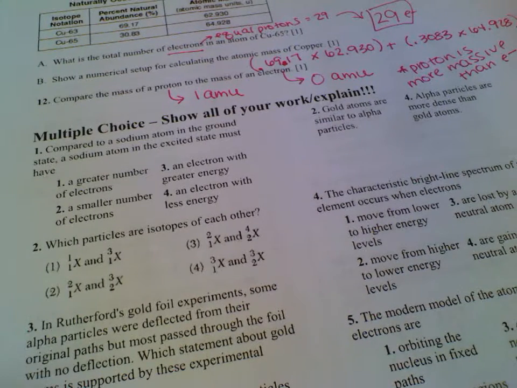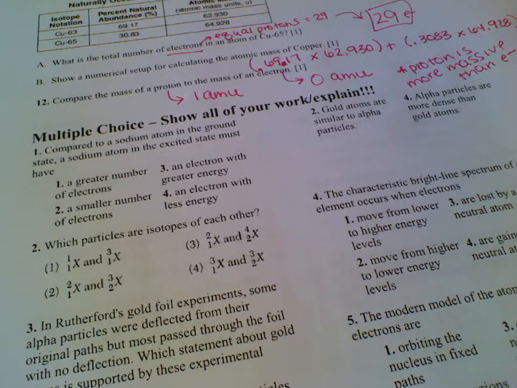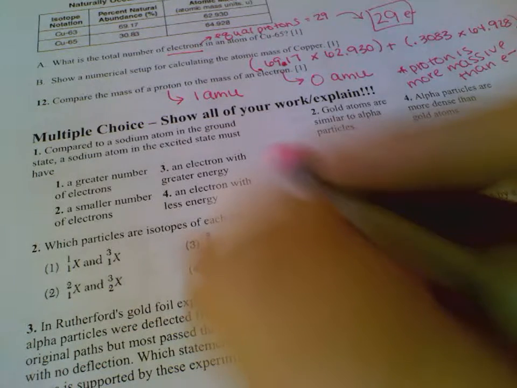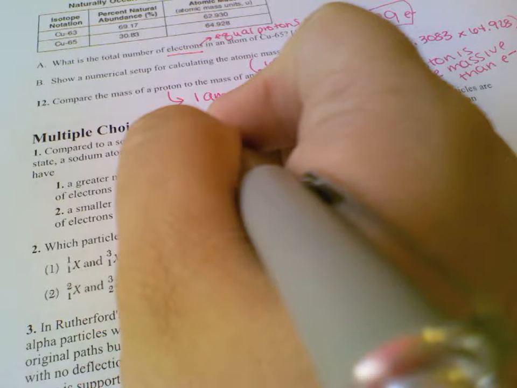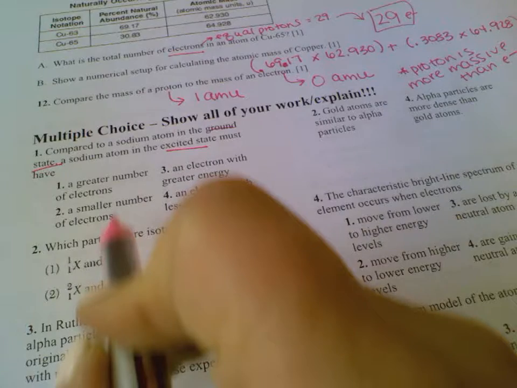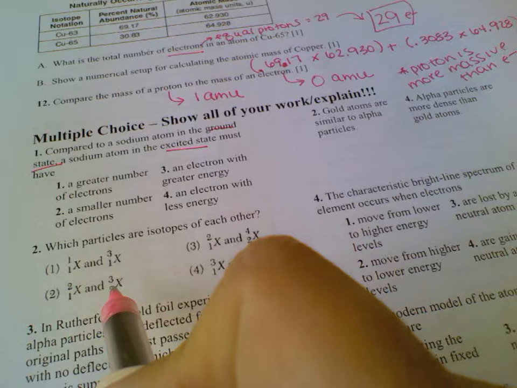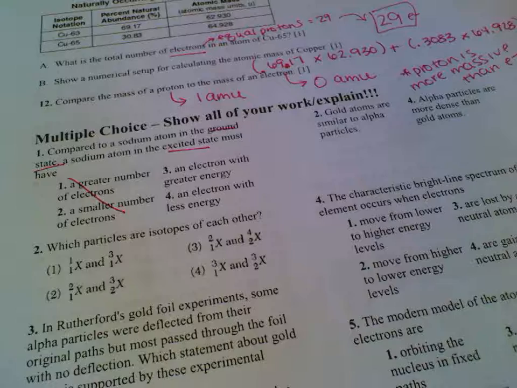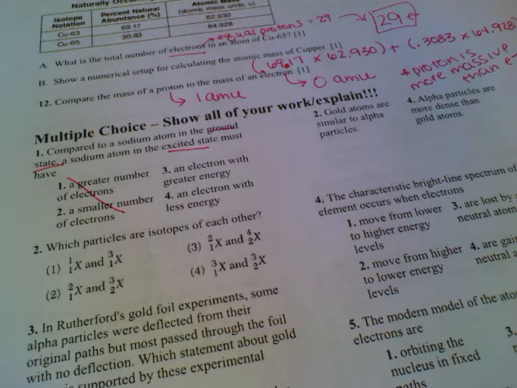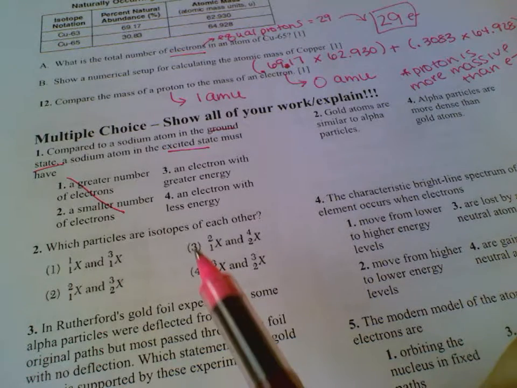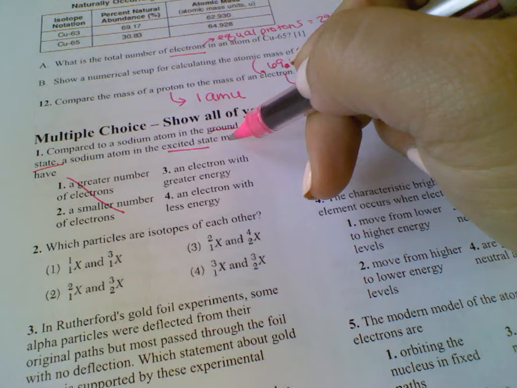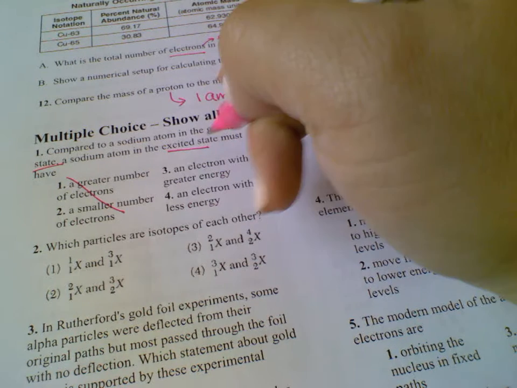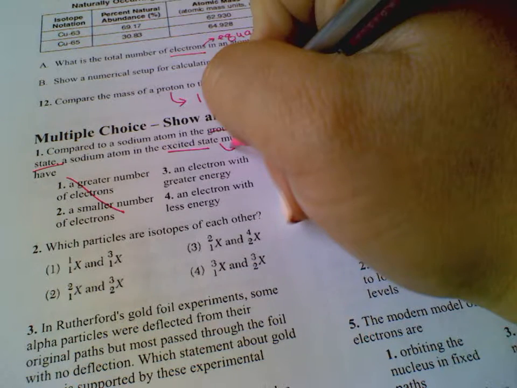Okay, multiple choice. 1, compared to a sodium atom in the ground state, a sodium atom in the excited state must have. So if I'm considering just the excited state to the ground state, I'm not going to have a greater number or a smaller number of electrons. Those just aren't going to be true. I'm going to have the same number of electrons. So am I going to have electrons with greater energy or less energy? Well, if I'm excited, I absorb energy. So excited state, absorb. So I'm going to pick choice 3.